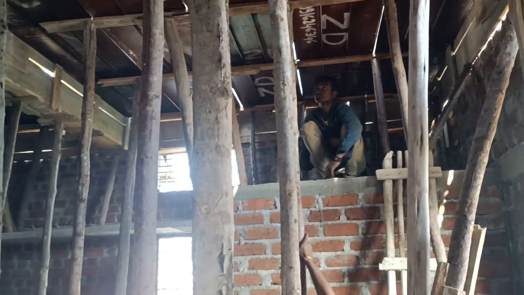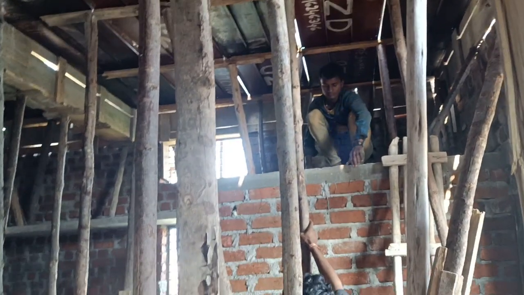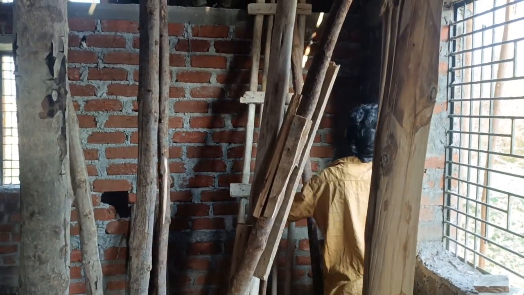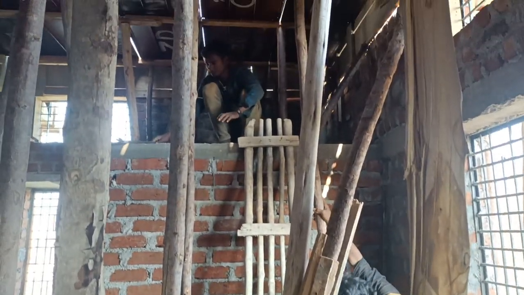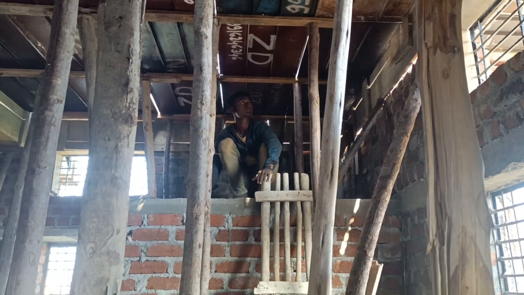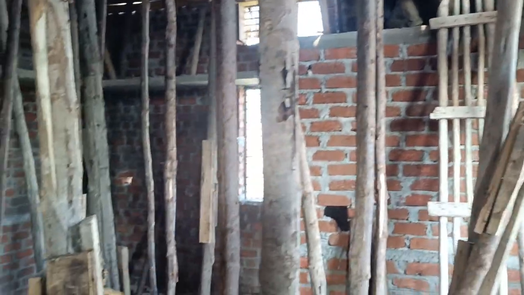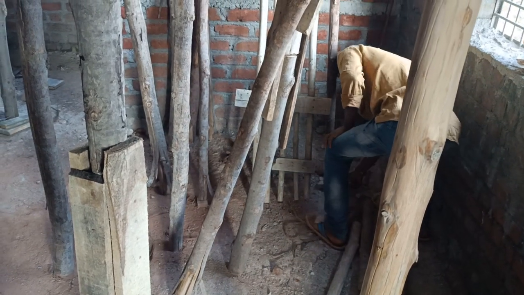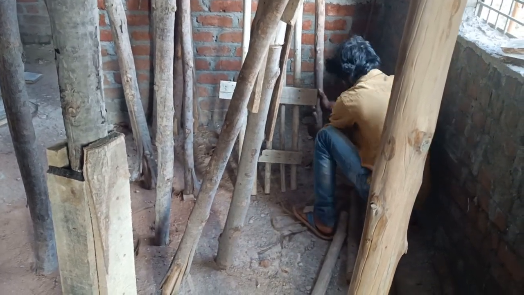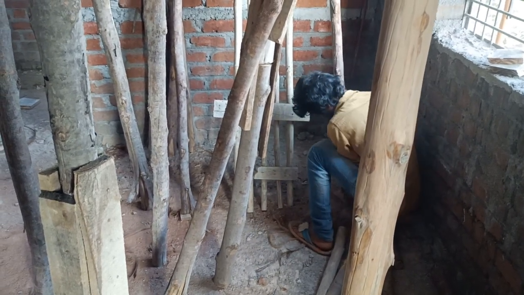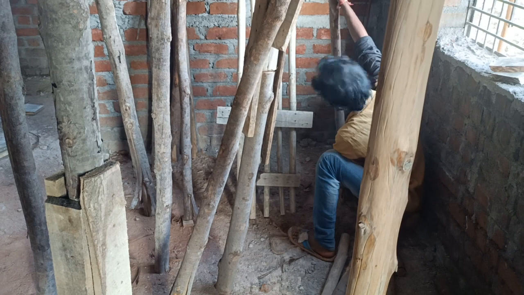So basically this dumpy level, all this instrument, is used for the leveling of roads, canals or such purposes, and we can also proceed with this leveling for the centering work. Most people won't do it, but some engineers refer to this kind of leveling for the slab. So below the slab, they are going to do some adjustment, whatever the person above instructs.